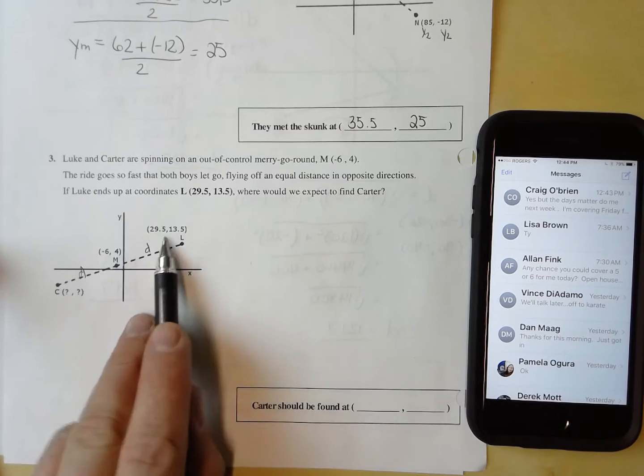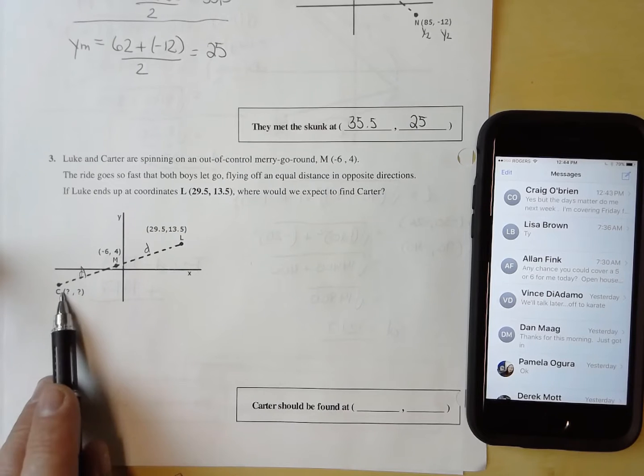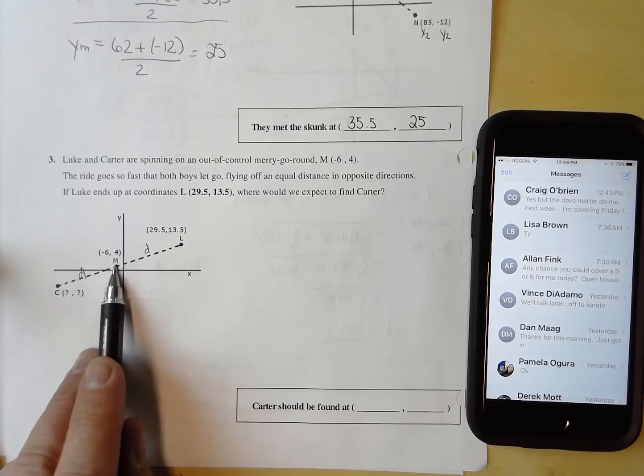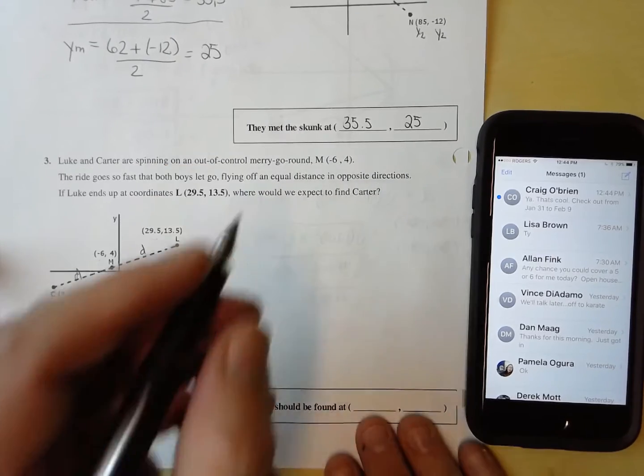Luke ends up at these coordinates, it says, so L is right over there, and we want to know where we can find Carter. And what they did tell us is the actual value of the midpoint. So this is the classic midpoint backwards. We use the same formula.